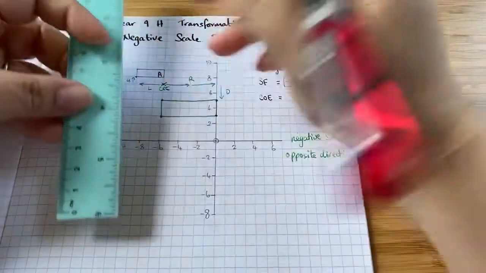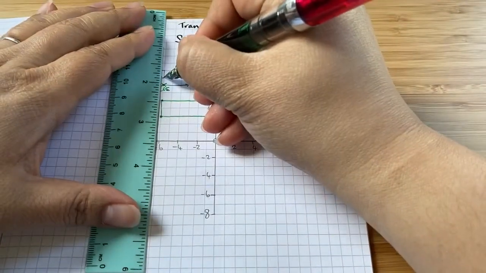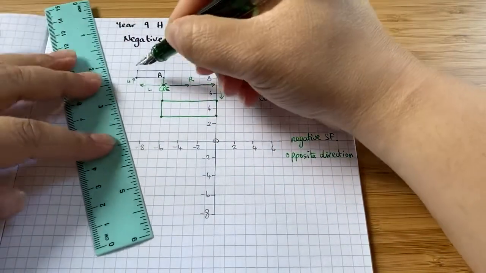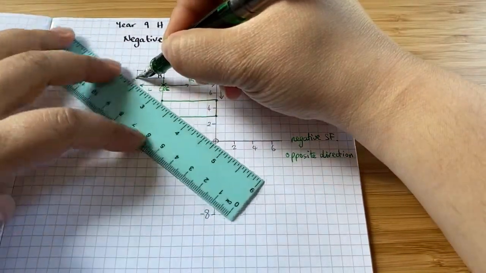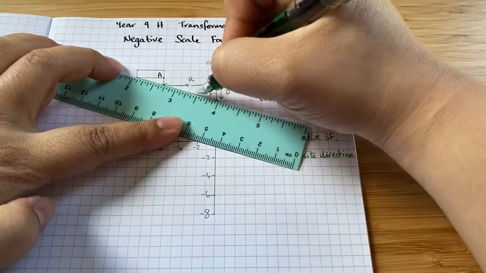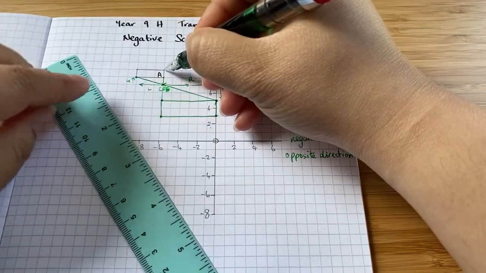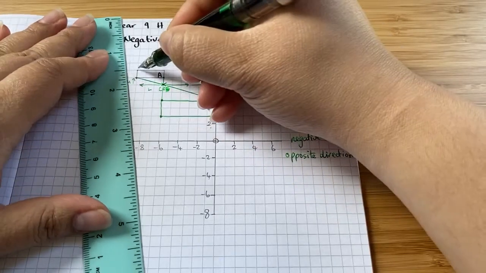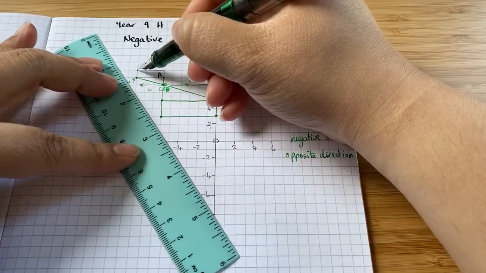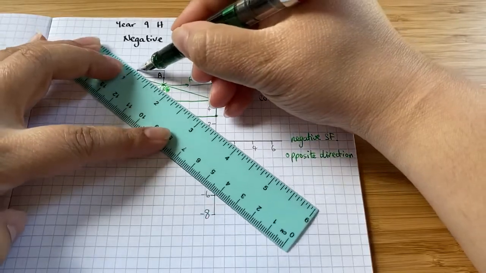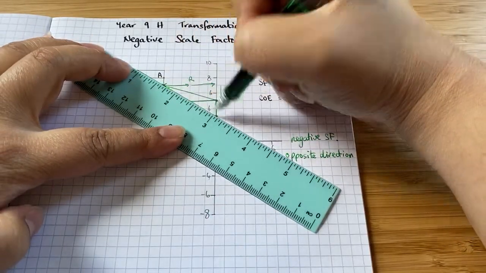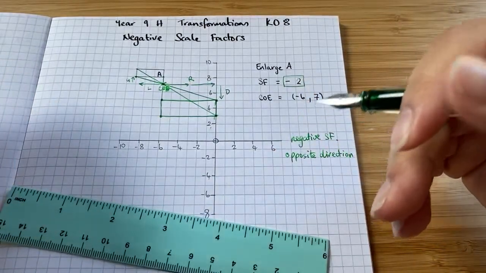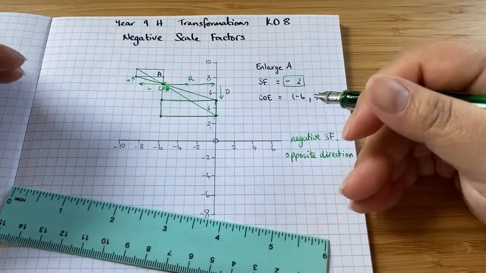But if I draw my ray lines in, you can see this bottom right is now the left here. This bottom left is actually swung over to the right. This top right is now the bottom left, and this top left is now the bottom right over here. So you can see actually it has been flipped and rotated. So it's a rotation and an enlargement.